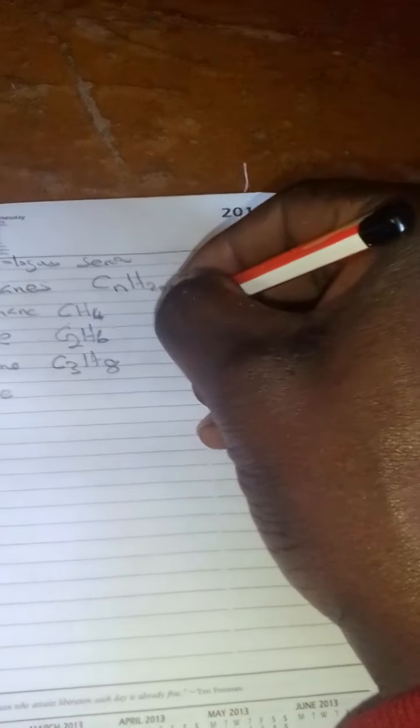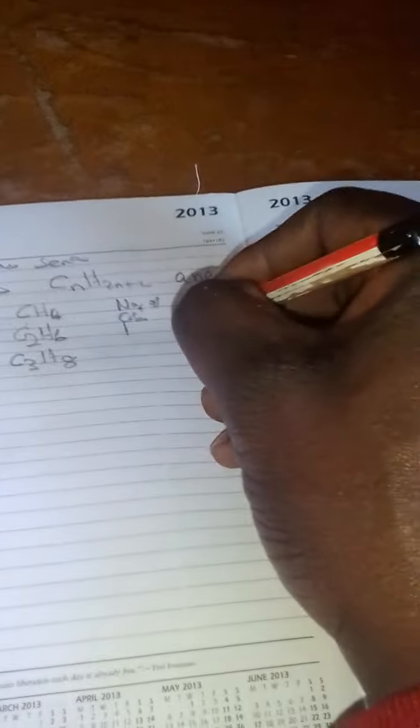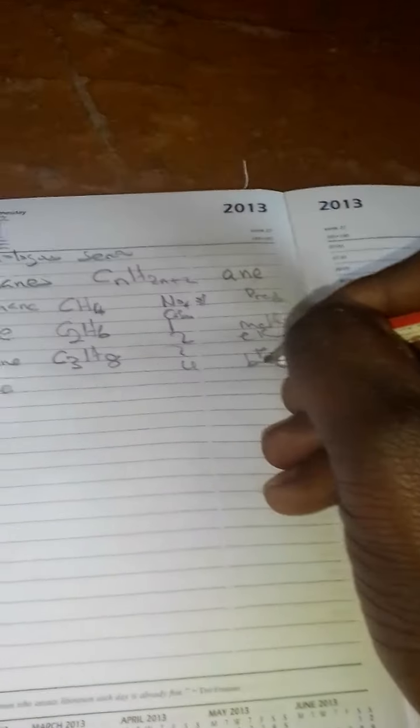You see the way we are doing it, we are using the prefix, which depends on the number of carbon atoms. If there is 1 carbon atom, we say meth, 2 eth, 3 prop, 4 but, like in mathematics.